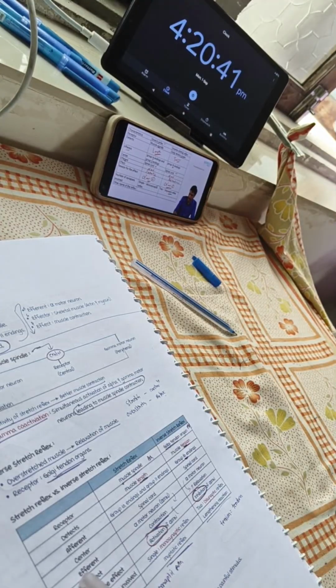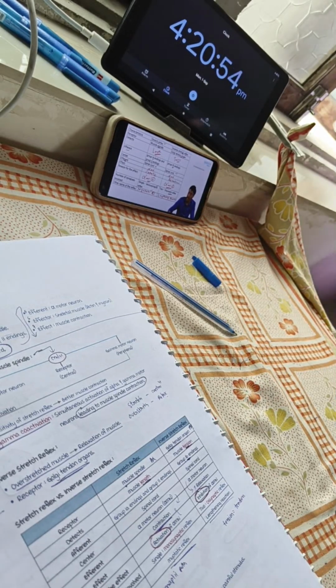The other name for the stretch reflex is, remember guys, very important, myotatic reflex. The other name for the inverse stretch reflex, remember, is lengthening reaction. Remember these facts. Stretch reflex is also called myotatic reflex. Inverse stretch reflex is also called lengthening reaction. Overstretch, lengthening reaction. Lengthening reaction is inverse stretch reflex.